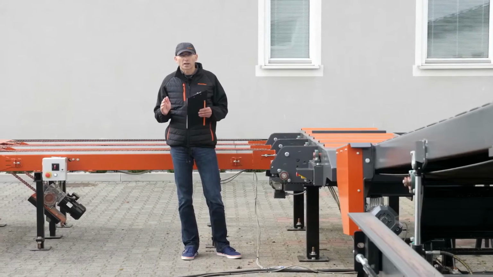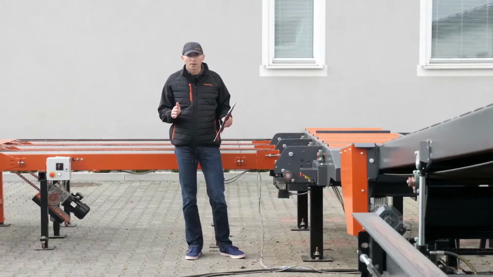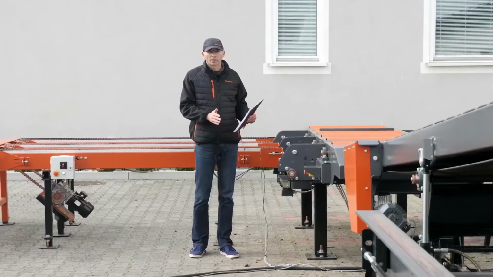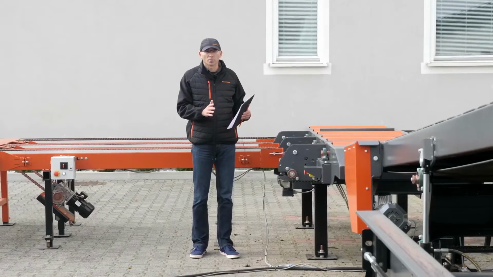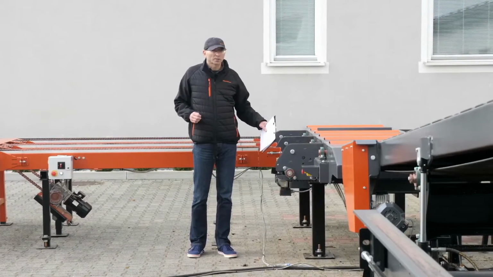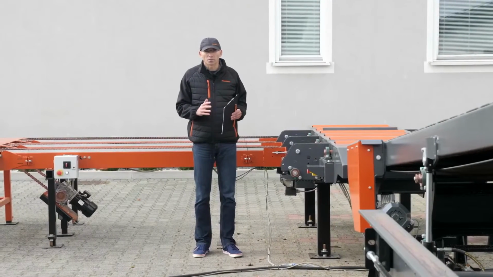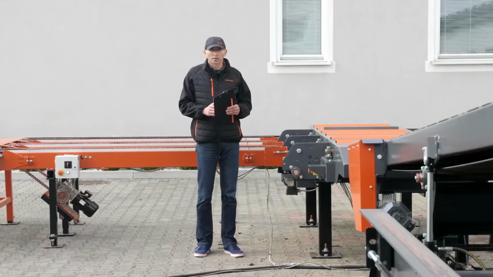A pneumatic and hydraulic sorting table allows us to collect and transfer sawn timber from more than just one sawmill. Electric is the most economical version, I think, and allows us to collect sawn timber from just one sawmill.